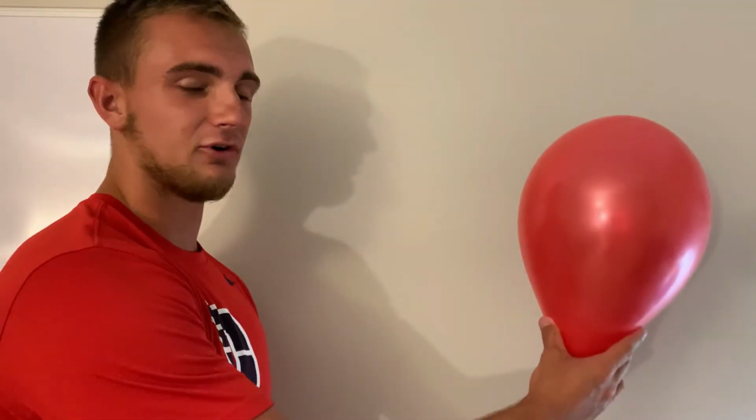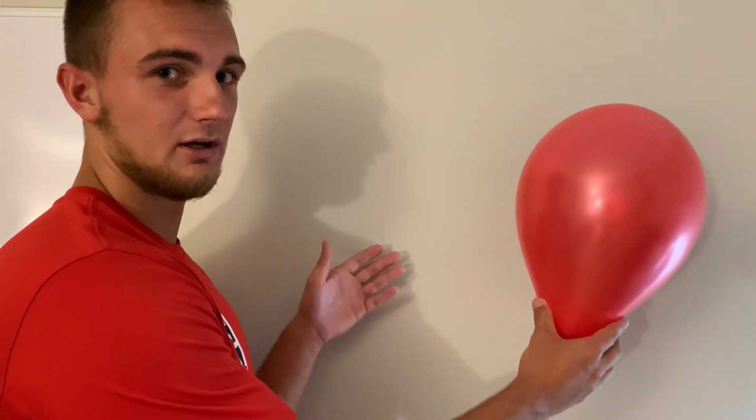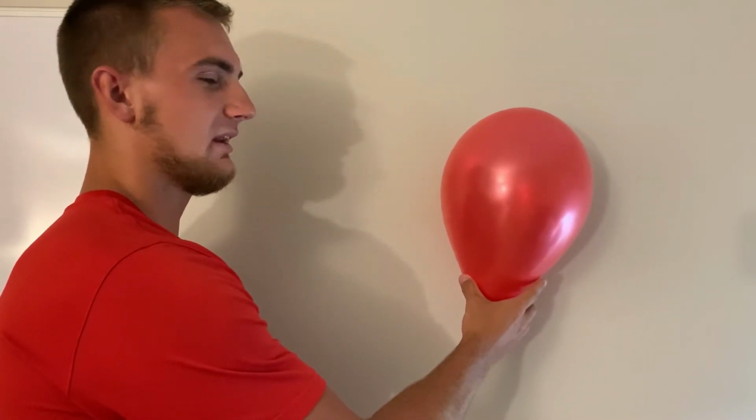There's no charge on this wall. Now, when I bring this charged balloon, we don't know the exact charge on it. I don't have a device to say whether it's charged negatively or positively, but let's just say that this balloon is charged negatively. Now, when I bring this balloon to this neutral wall, and I bring it closer and closer, you'll see that it sticks.